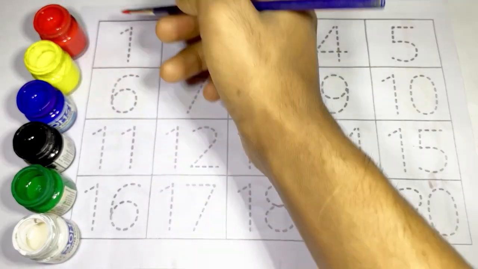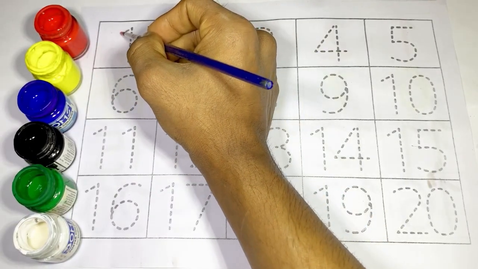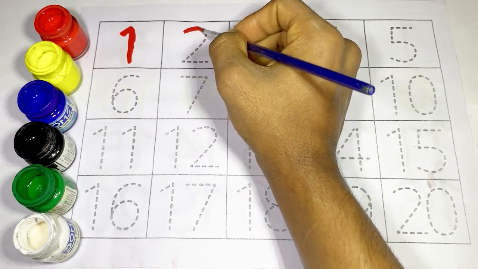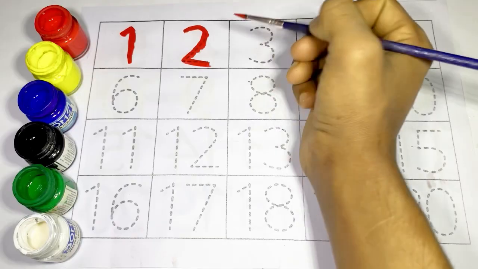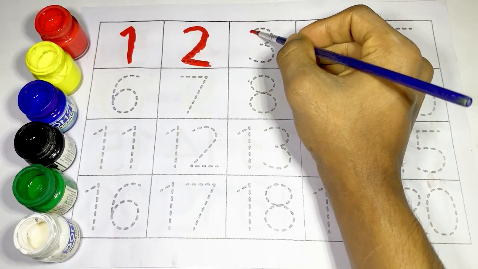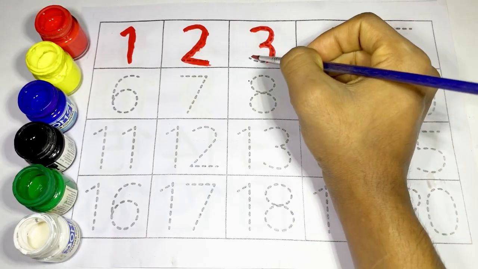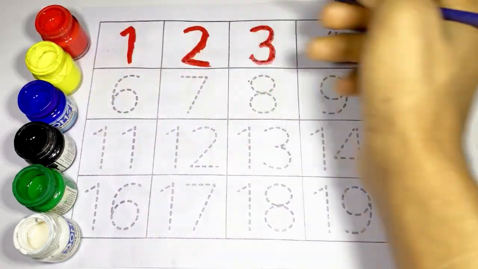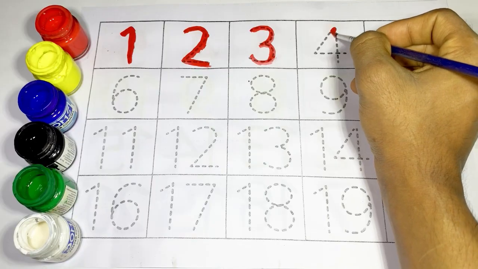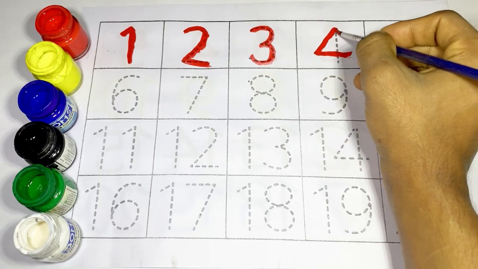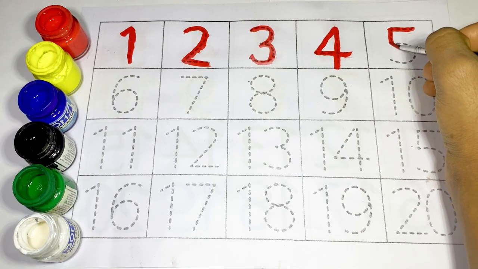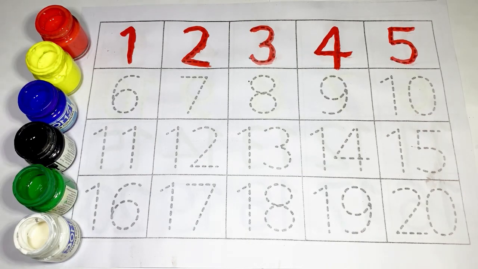Kids first draw 1. The number 1, O-N-E, 1. 2, T-W-O, 2. 3, T-H-R-E-E, 3. Kids now 4. The number 4, F-O-U-R, 4. 5, F-I-V-E, 5.